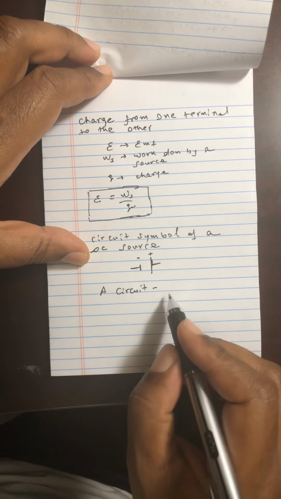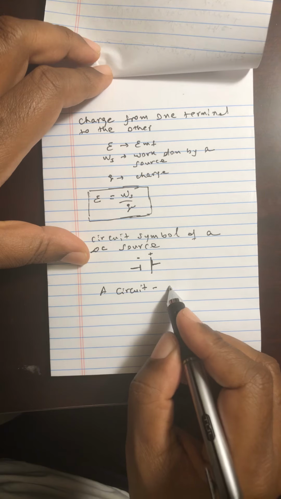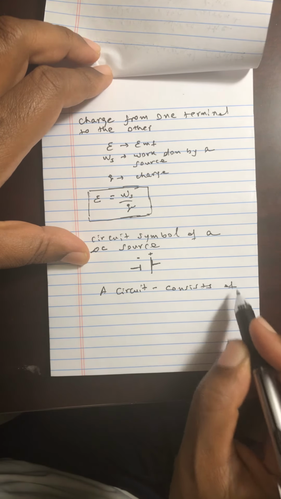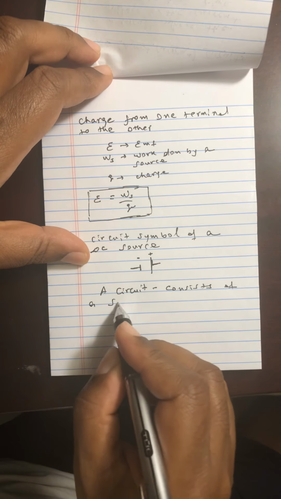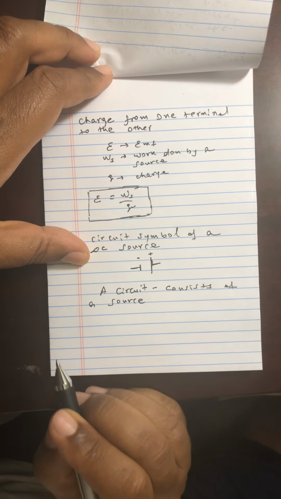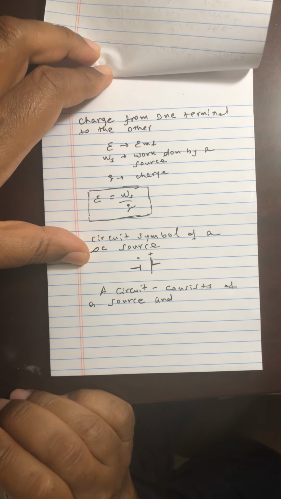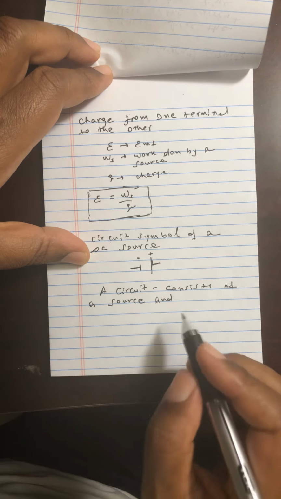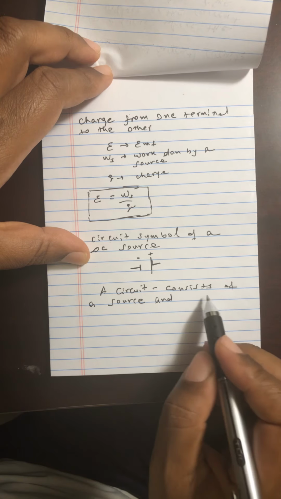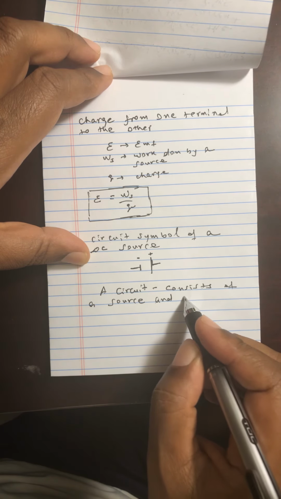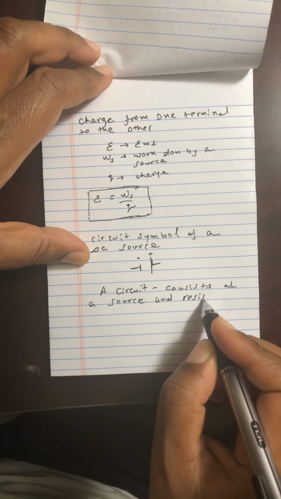A circuit usually consists of a source that produces the electrical energy and then a device that converts the electrical energy into something else. So a circuit consists of a source and a resistor or resistors.